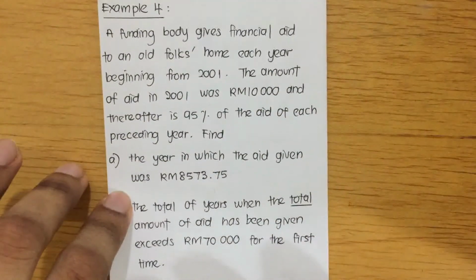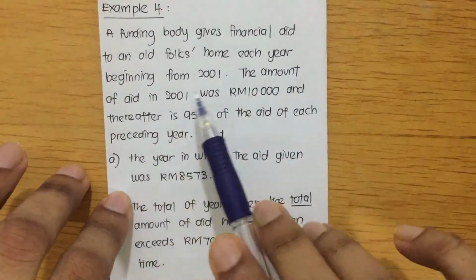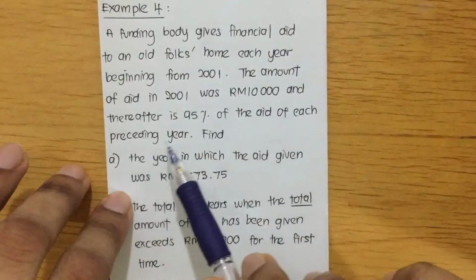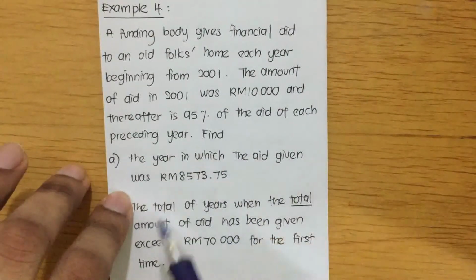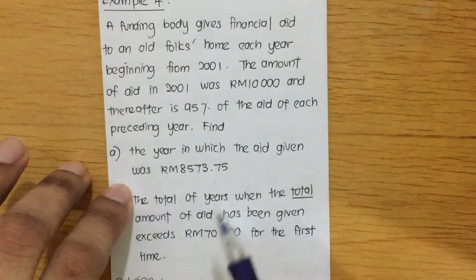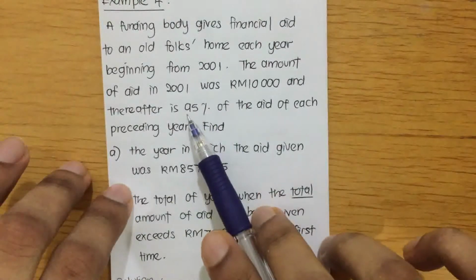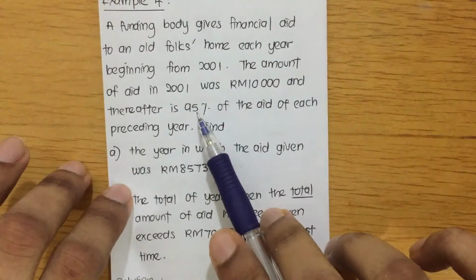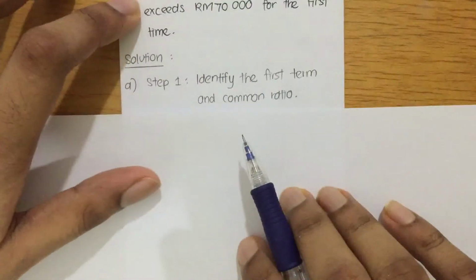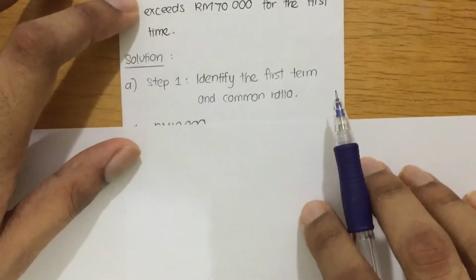Read the second line over here. The amount of aid in 2001 was 10,000 ringgit and thereafter is 95% of the aid of each preceding year. So this 95% is the hint given by the question. Usually a geometric progression will involve multiplication. Since this question involves a percentage, 95 you divide by 100. So from here you can express your common ratio in numerical form.